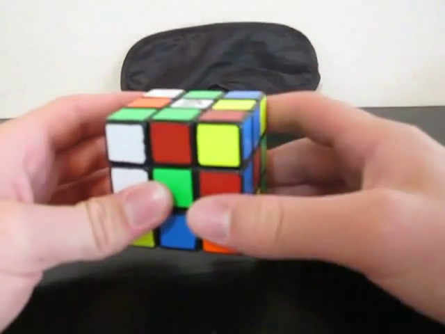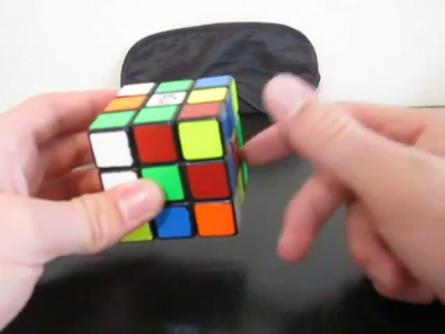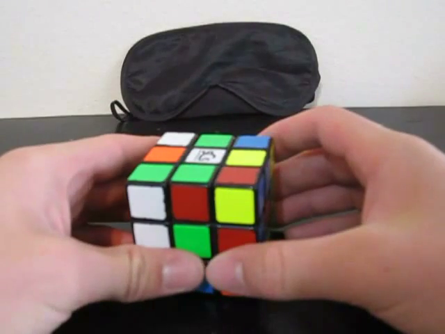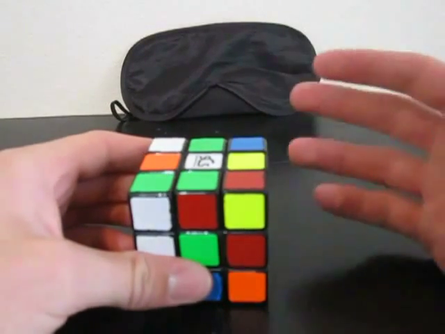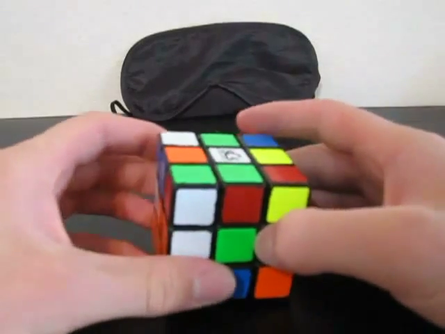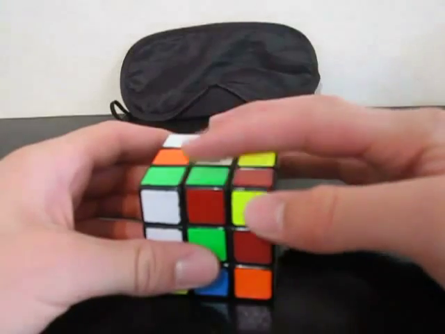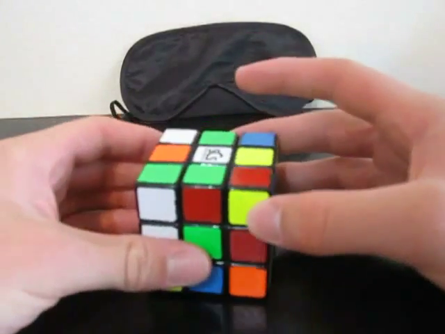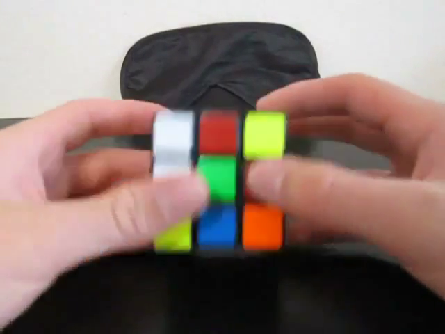So I'll say my edge cycle, then tap these two pieces to remember to flip them, and then I have no parity because I had a certain number of pairs of letters. So if you have one letter standing on its own without a pair to it, that means you have parity. And I'll show you how I solve parity.